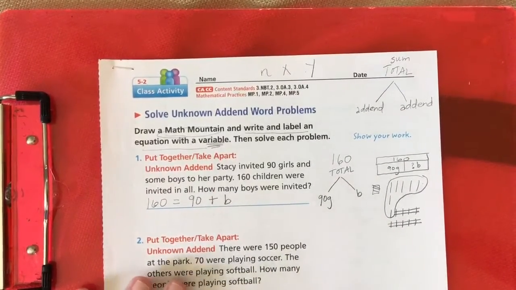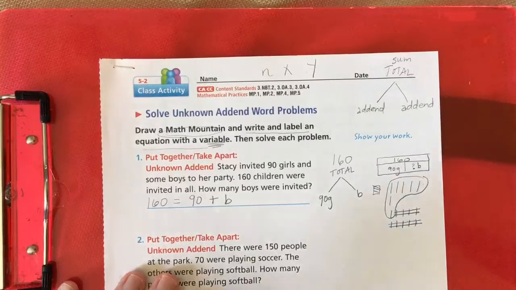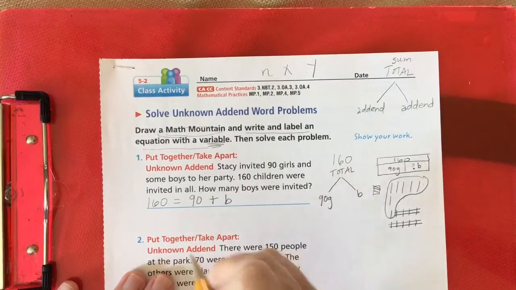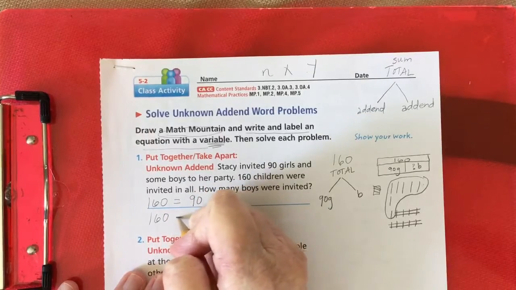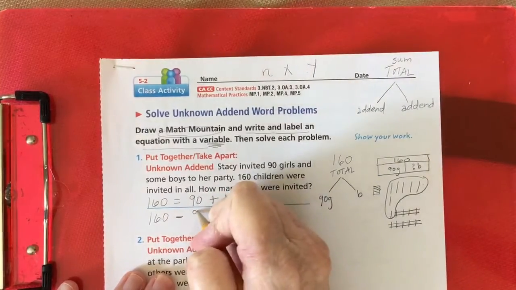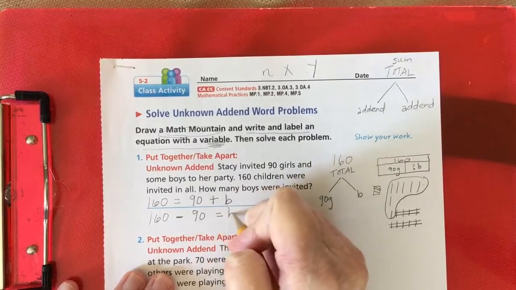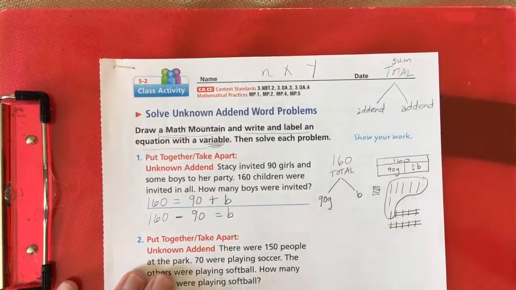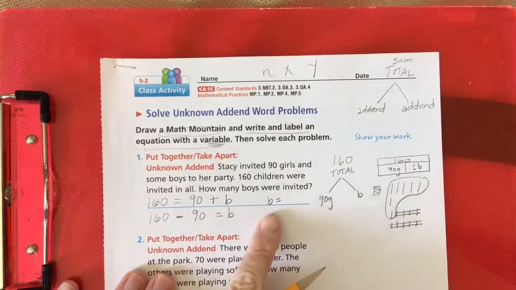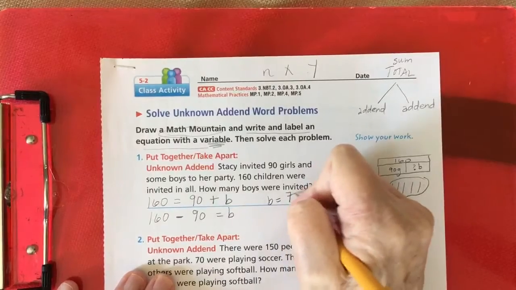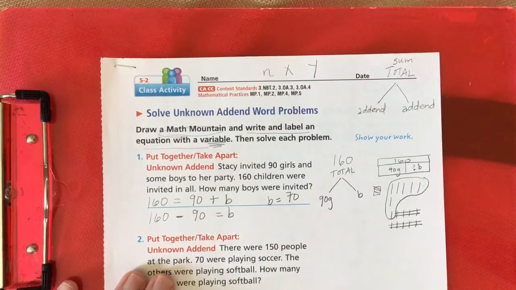We could say that 160 minus the 90 girls equals the number of boys. And then over here, we're just going to say that the B, which stands for boys, is 70. Does that make sense? I'm hoping it does.